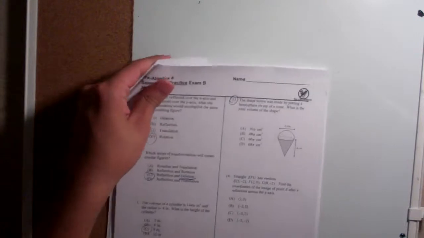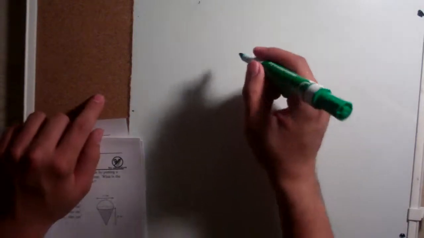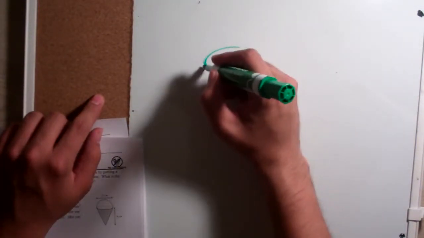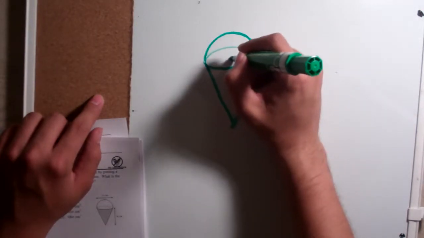Number 13, we have kind of an odd shape. It looks like we have an ice cream cone type of figure here. But it says the shape below was made by putting a hemisphere on top of a cone. What is the total volume of the shape? So this hemisphere, let me do the best I can to draw this here. Like this. Oh, pretty good.